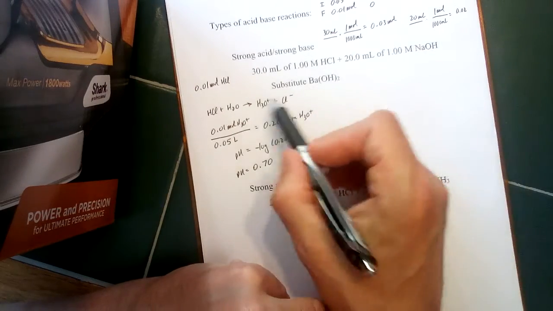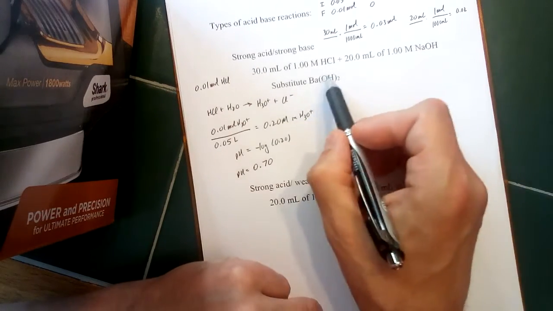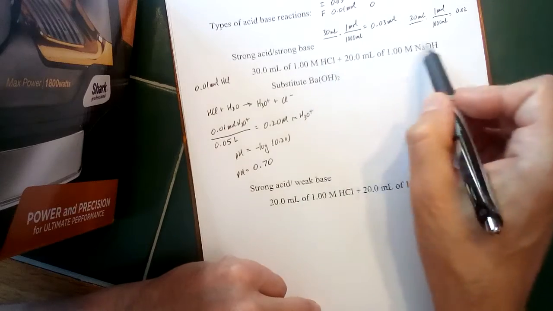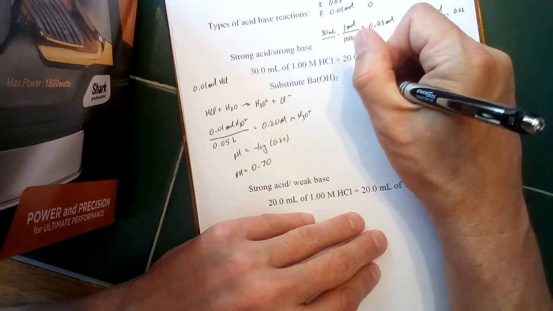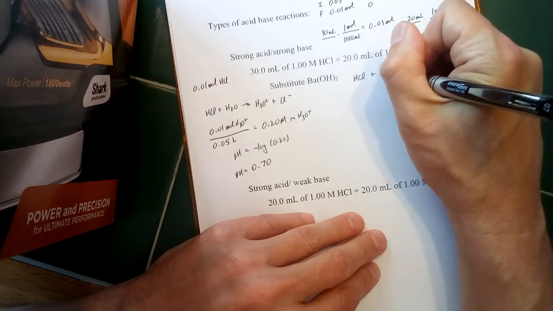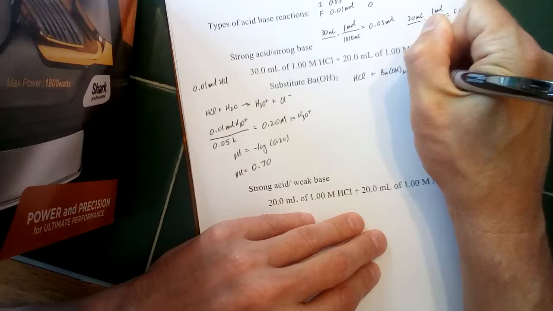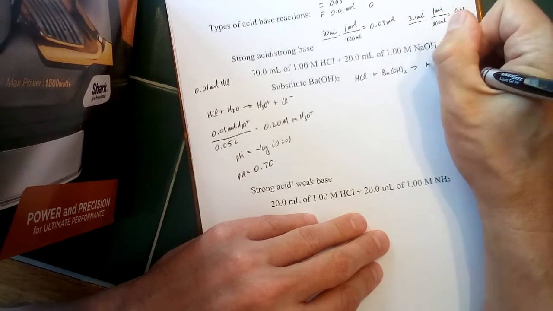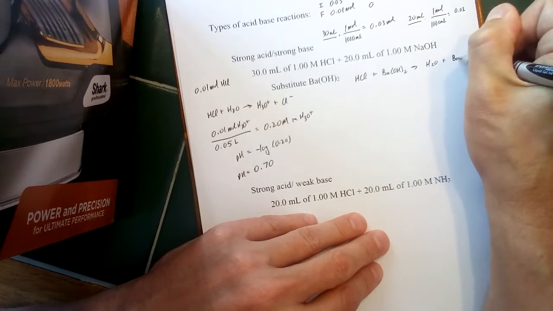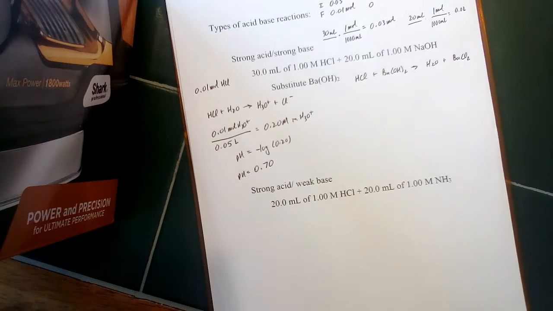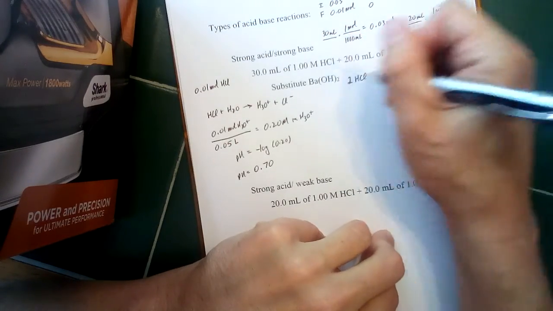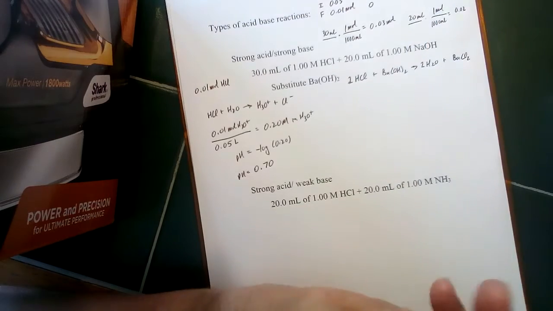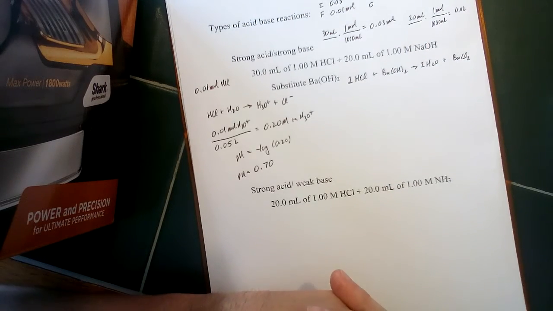Now, there's a part B here, and it's what if we substitute barium hydroxide for the base? What we should recognize is that if you substitute barium hydroxide, you're going to change the stoichiometry of the reaction. It's still going to be water, and you're still going to get a salt, but in this case the salt's going to be barium chloride, and since barium's a +2 cation, the formula would be BaCl2. In order to balance the equation, you need 2 moles of acid for every 1 mole of the base.